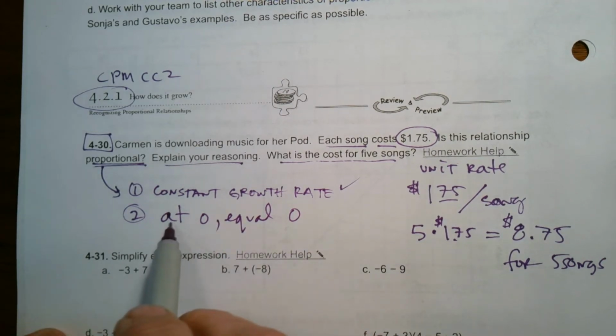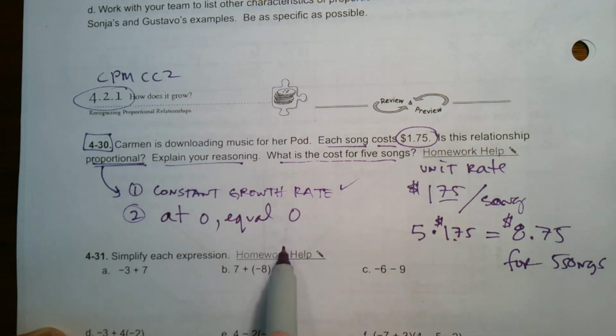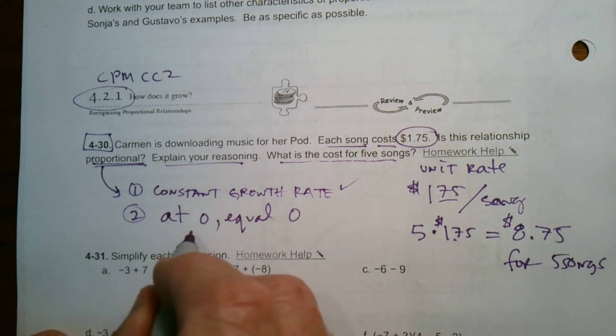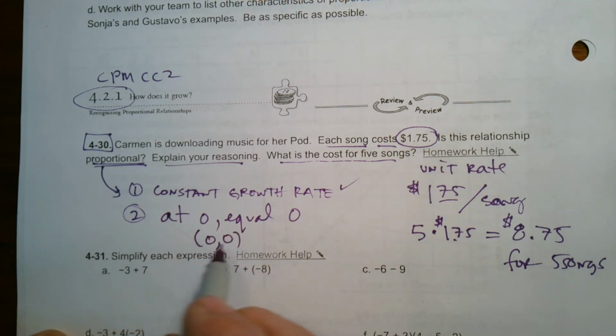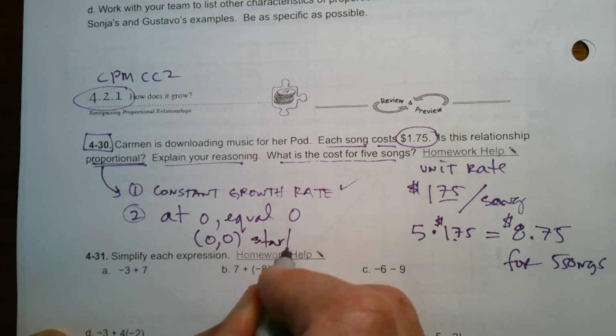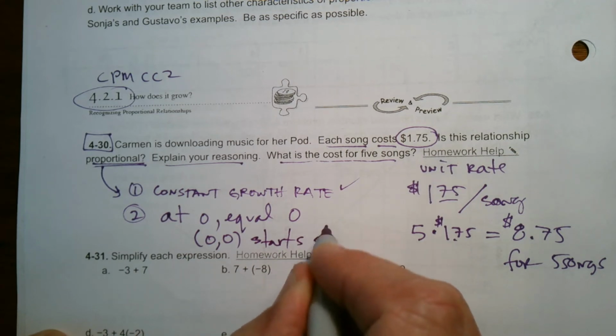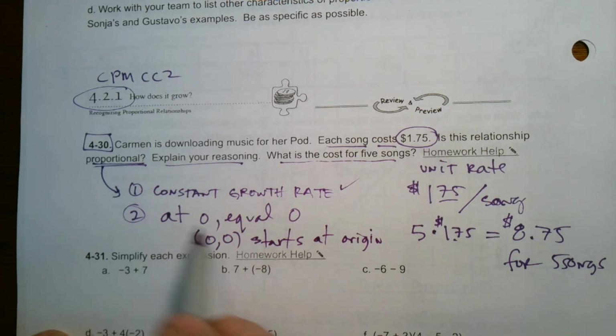In other words, when I'm referring to 0 songs, is it $0, right? So another way to put it is it contains the point (0, 0). It goes to the origin. So it contains (0, 0) or starts at the origin, right?